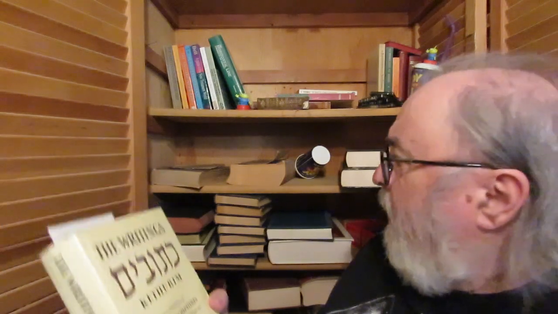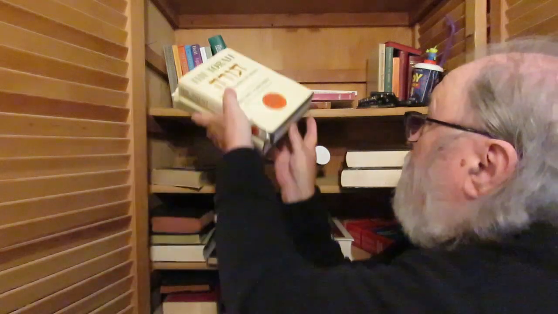I have the Torah, the five books of Moses, put out by the Jewish Publication Society, a new translation of the Holy Scriptures according to the traditional Hebrew texts. I have a third Bible. I don't know where it is, in here somewhere.